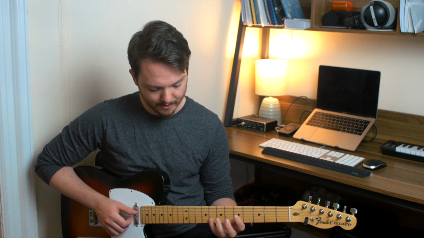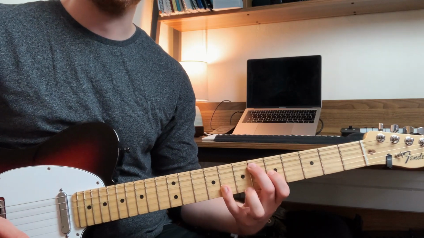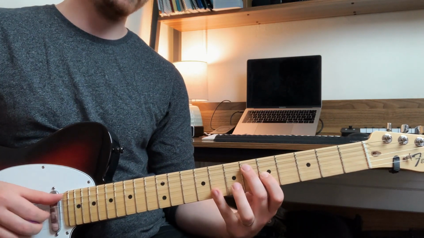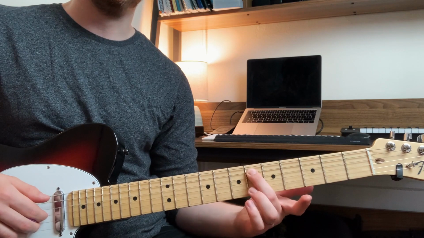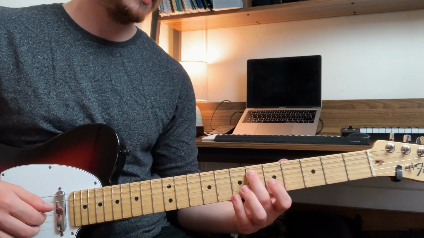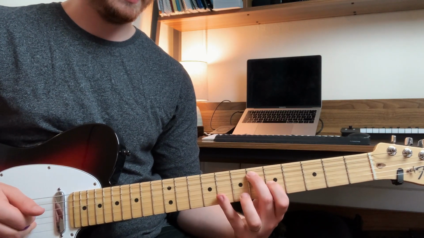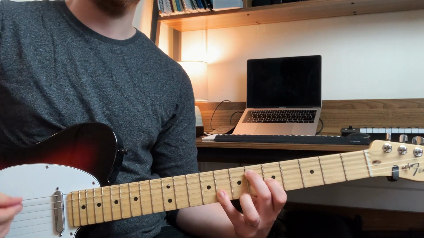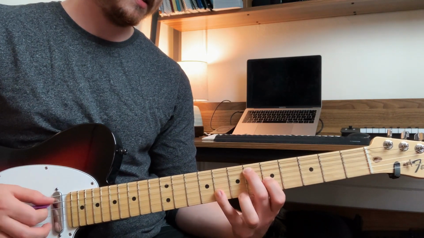Sounds great. Again, we can also revoice the chord by moving that flattened third back down to the root, so we're only playing the flat third in the bass of the chord. And then we have C on the 5th fret of the 3rd string, G on the 8th fret of the 2nd string, and C again.